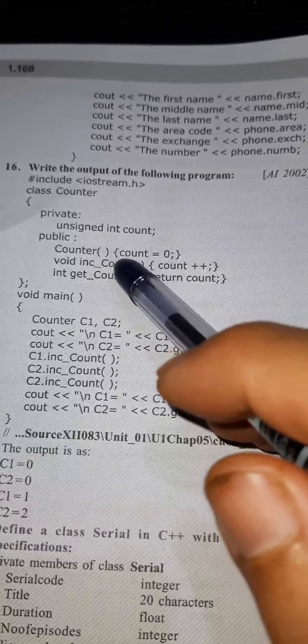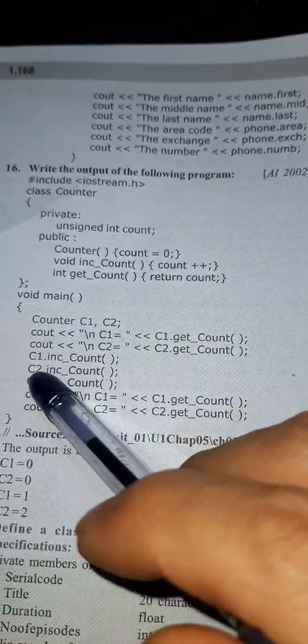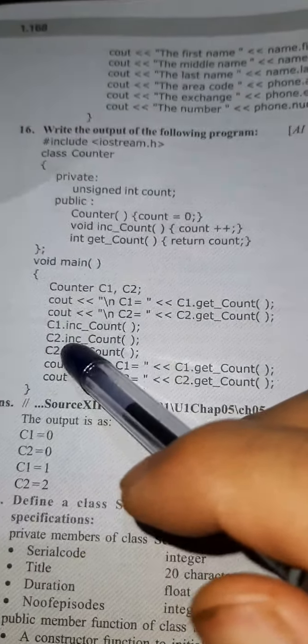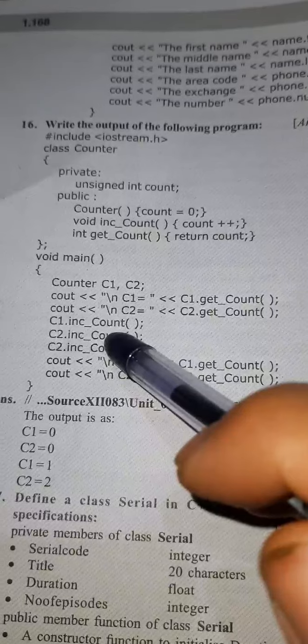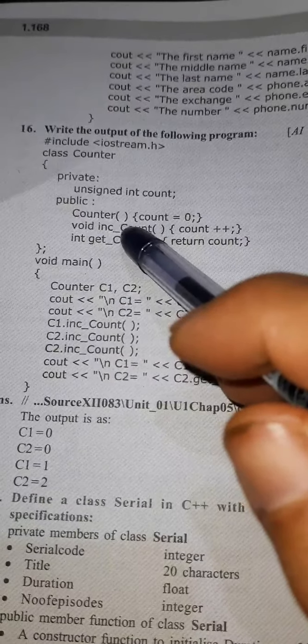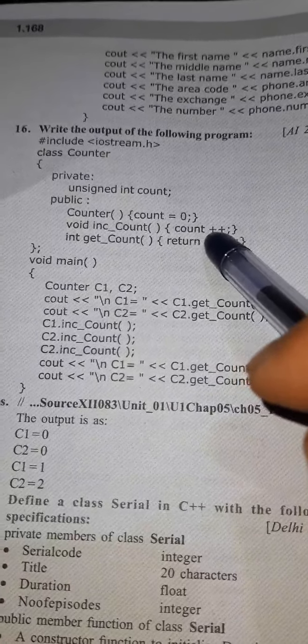The count value which is storing 1 for the c1 object, and the c2 object will store the value of count in another different memory location. So when you execute the next line statement c2.incrementCount, again this function will be called and then it will execute count = count + 1.